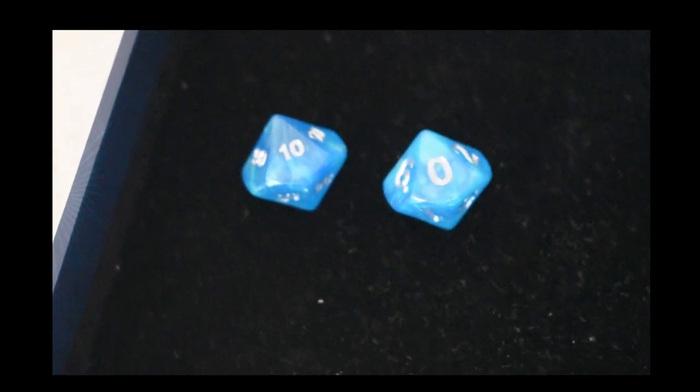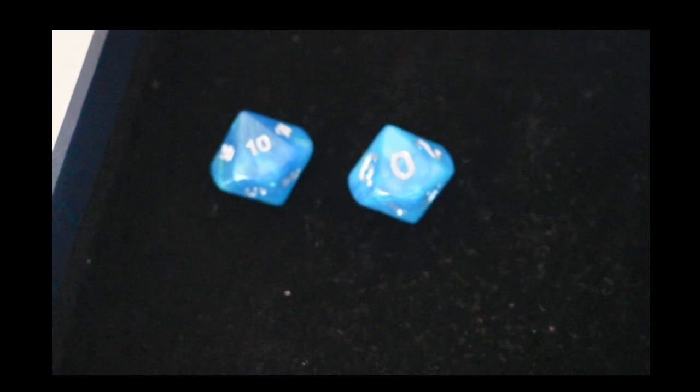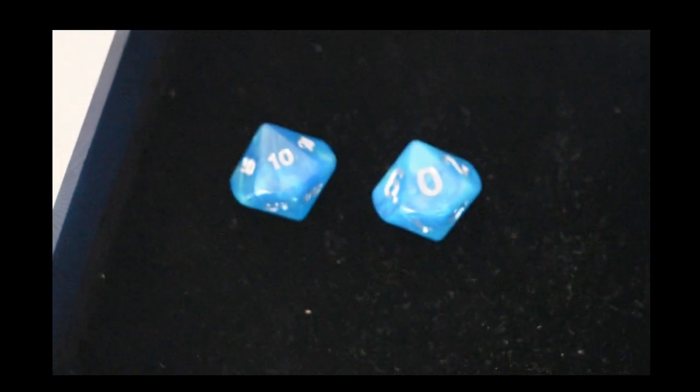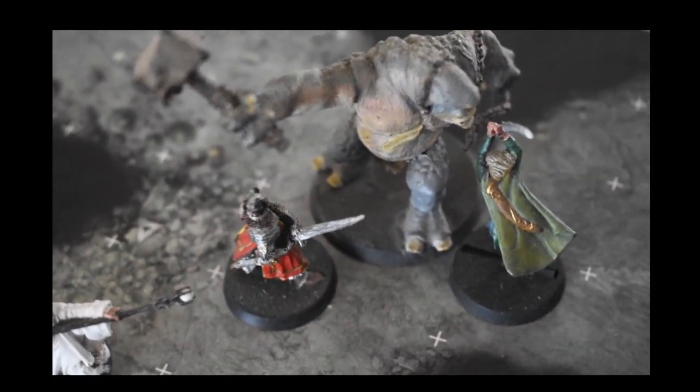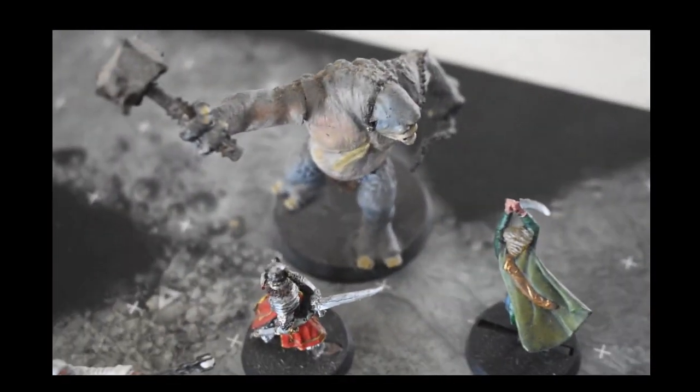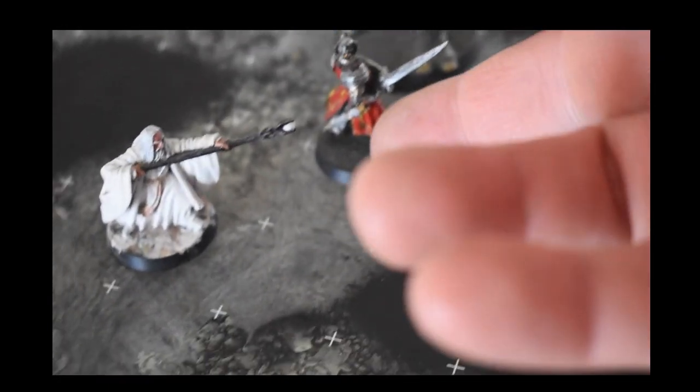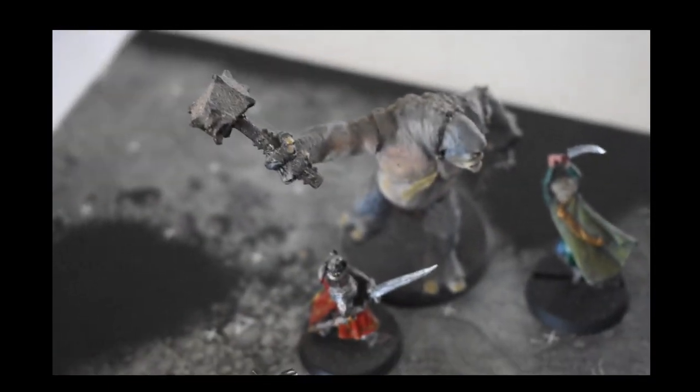So the question is, will the ogre submit? Yes, 10, well under the 71. The ogre capitulates and submits, cowers, cries quarter, and the players have captured the ogre.